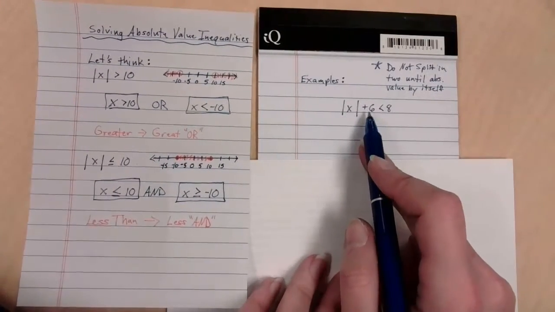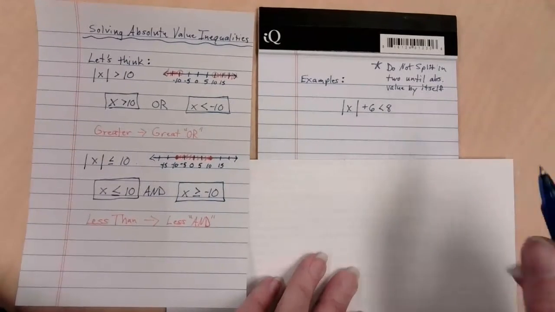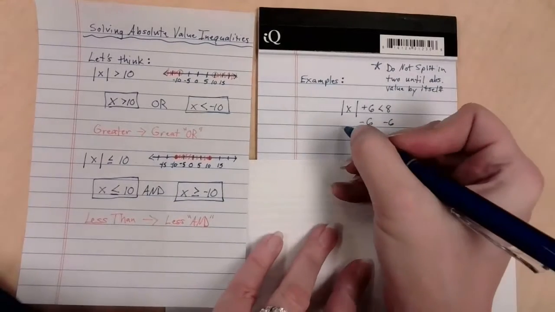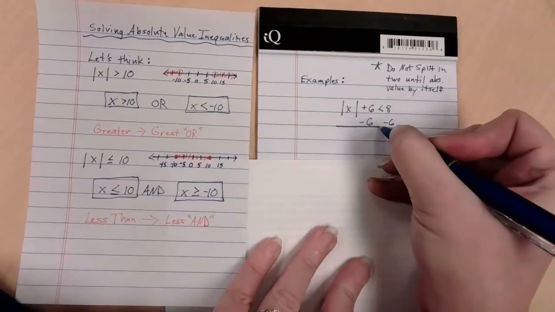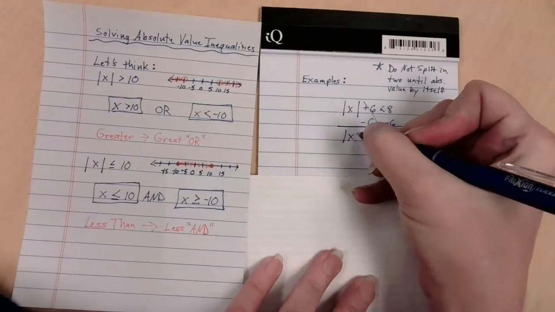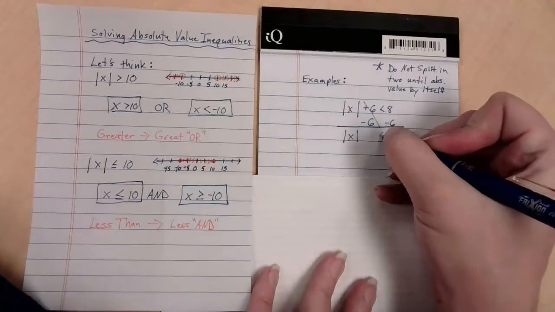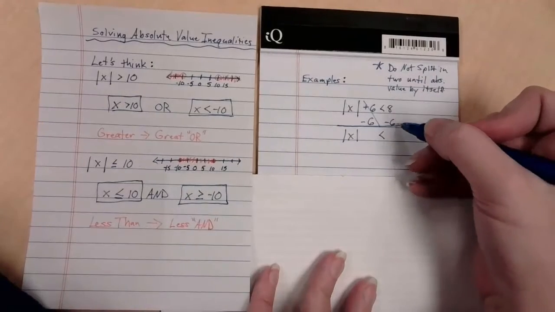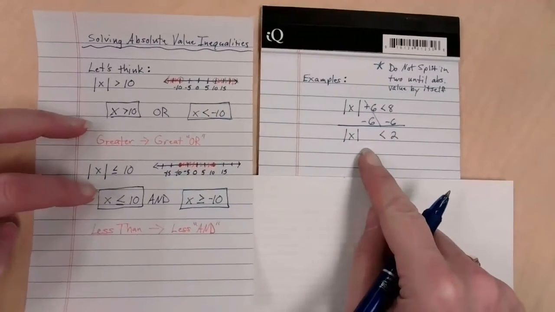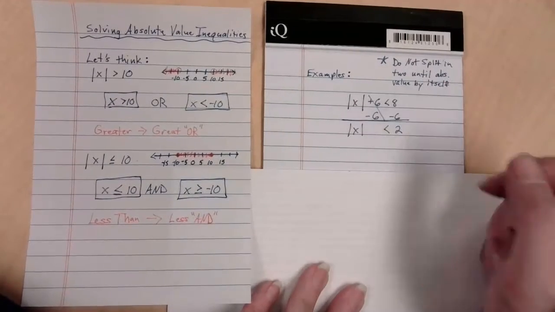Right now I have a 6 with my absolute value. How is it attached? Through addition. How do I break that? Through subtraction. Subtracting 6, subtracting 6. This is the same as some of our equation solving skills, so this is not super crazy at this point. That drops. Oh look, it's almost like having x by itself, except I have the absolute value of x by itself. This is less than 8 minus 6, which is 2. Now this problem looks like the earlier ones, which means I do need to split it into two pieces.